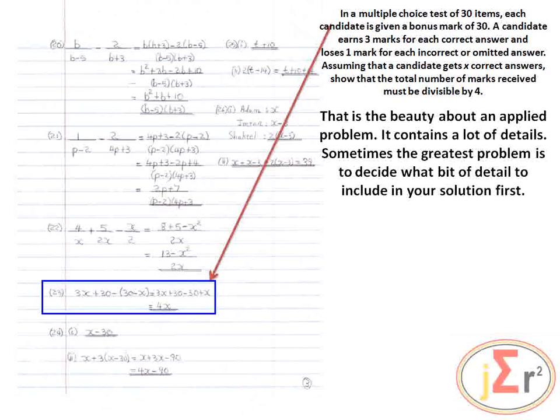One may say that that's horrible or harsh, but I am saying that is the beauty about an applied problem. It contains a lot of details. Sometimes the greatest problem is to decide what bit of detail to include in your solution first.